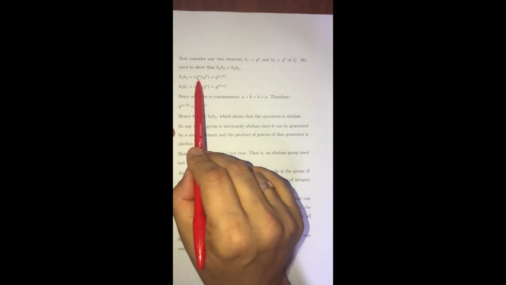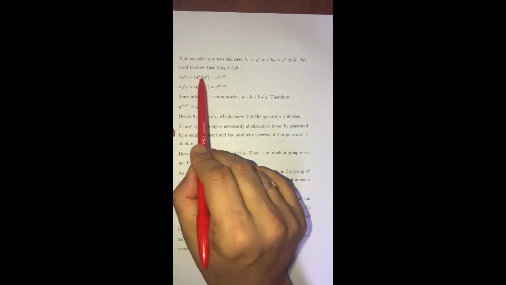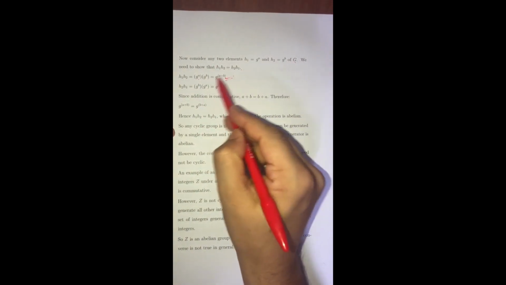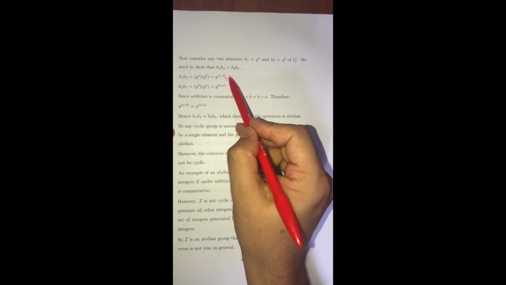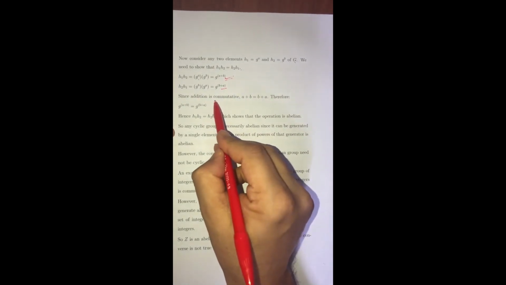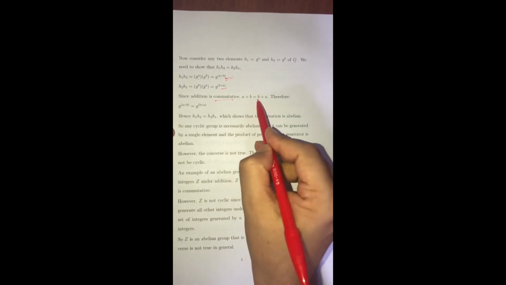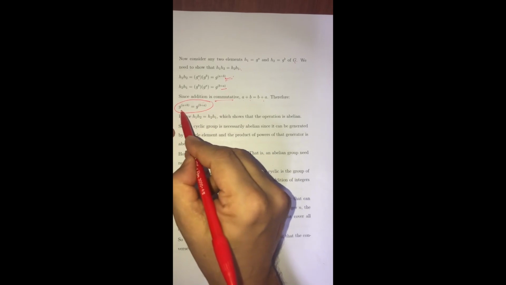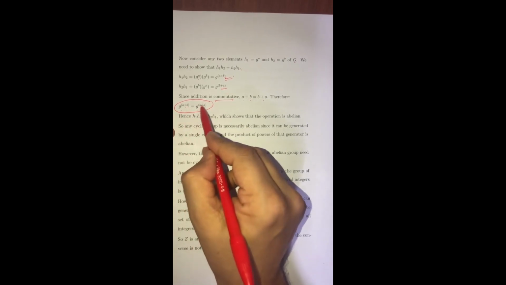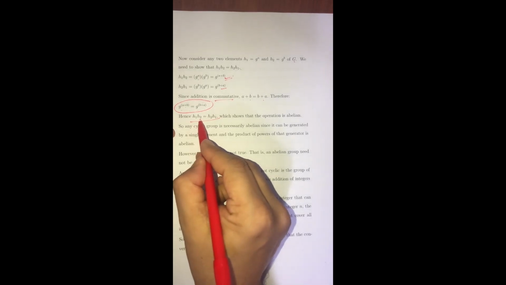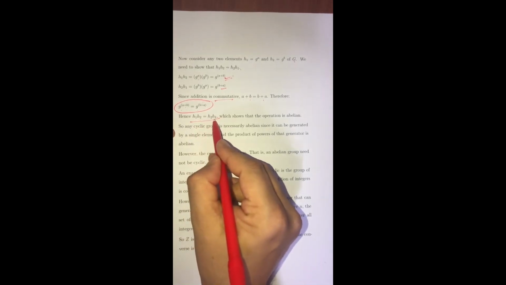So we get g^a multiplied with g^b, and this is basically the sum of exponents, we can see the exponent properties here, and the reverse is also true. And we additionally know that addition is commutative in nature, that is a plus b is equal to b plus a. So the first part is true. g^(a+b) is equal to g^(b+a). So we can say that h1 multiplied by h2 is equal to h2 multiplied by h1.